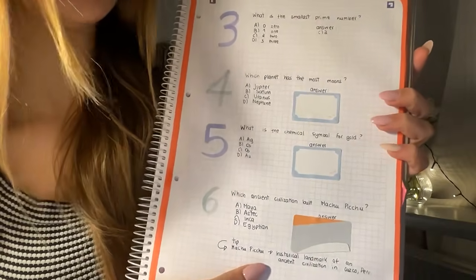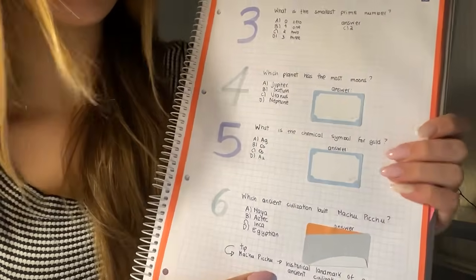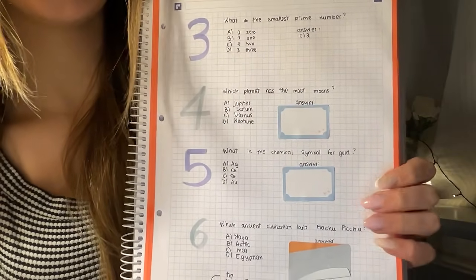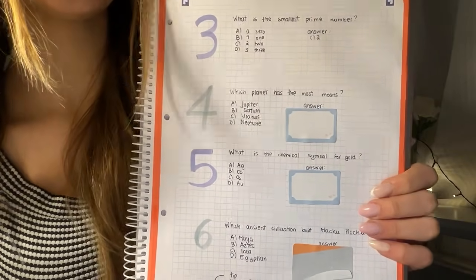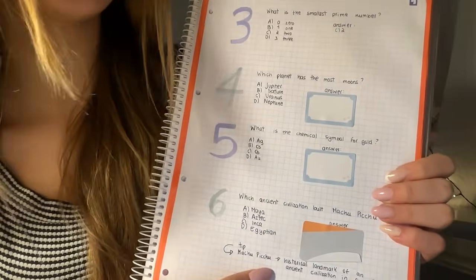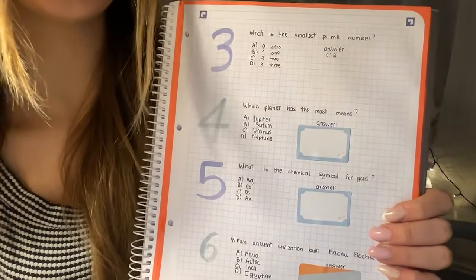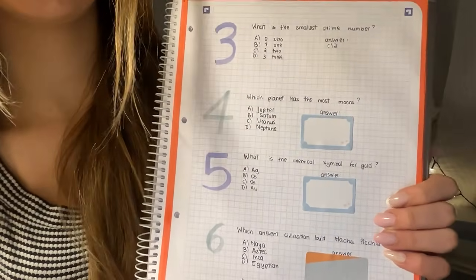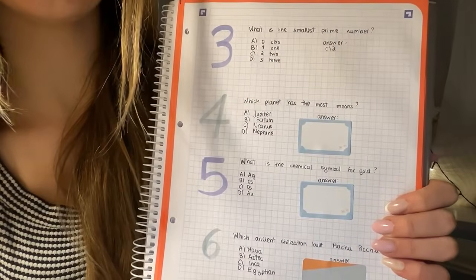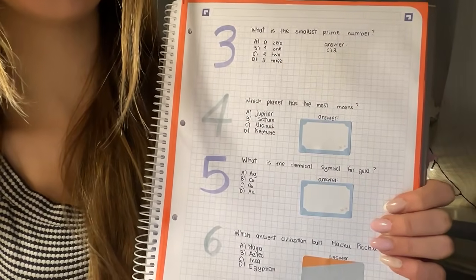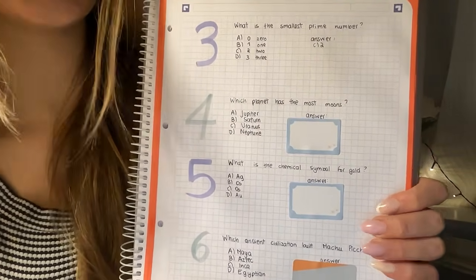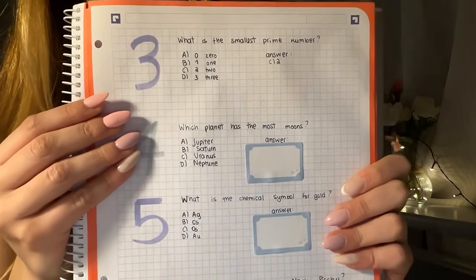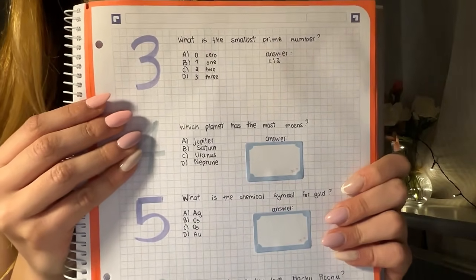Which planet has the most moons? Again, we have 4 options. Which one of these planets do you think has the highest number of moons? Is it A, Jupiter, B, Saturn, C, Uranus, or D, Neptune? Jupiter, Saturn, Uranus, or Neptune? A, B, C, or D? Out of these 4 planets, which one has the highest number of moons?